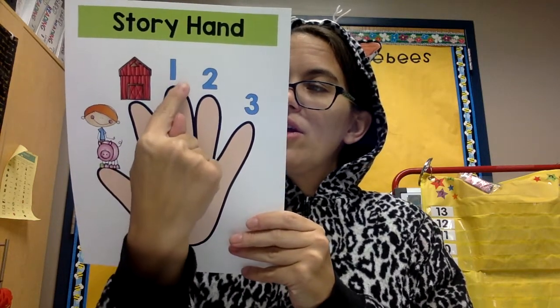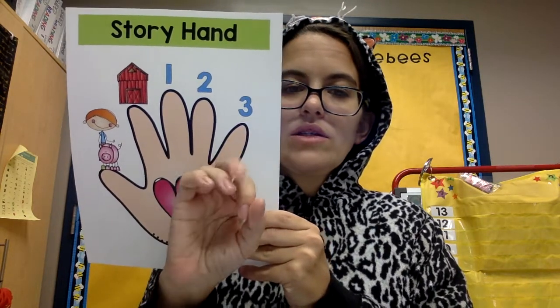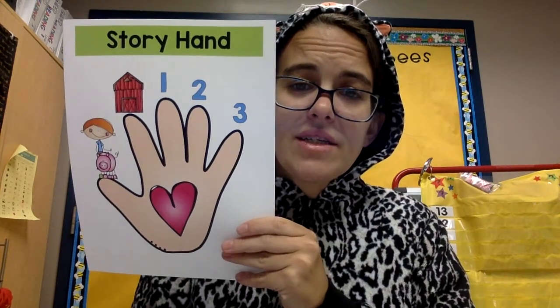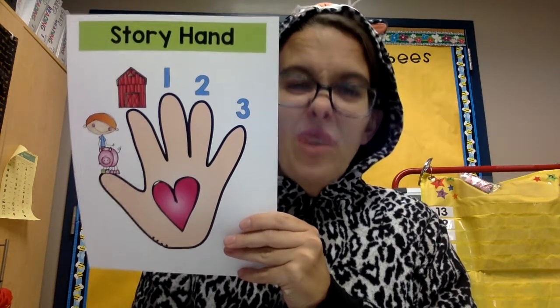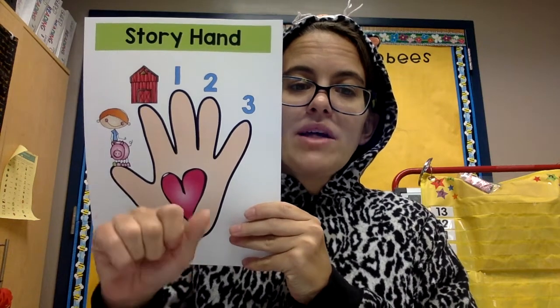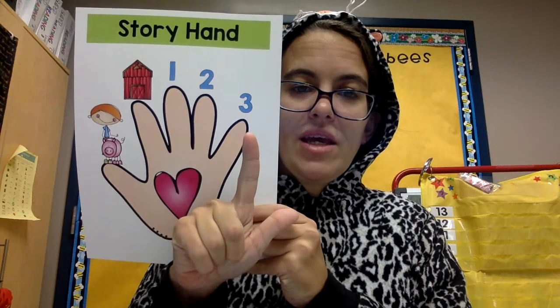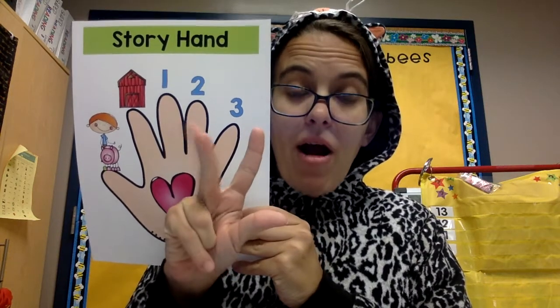Next you see that our next fingers, it has a 1, 2, 3. So we have 1, 2, 3. That shows us to think about including at least 3 things that happen. So in my story with my family out in the woods near a lake, my first thing that's going to happen is we set up our tent and all of our camping stuff.